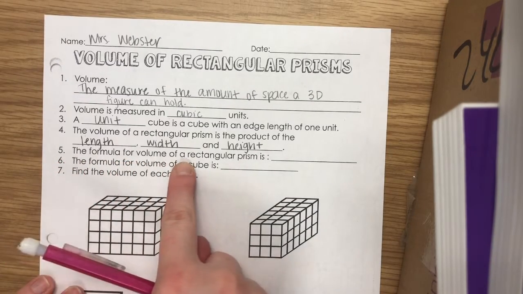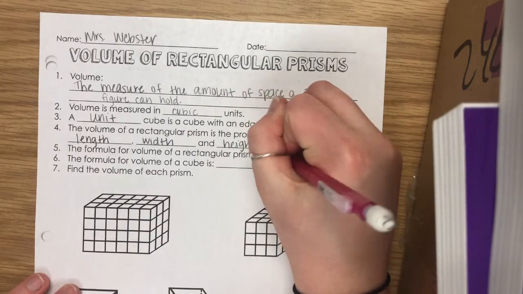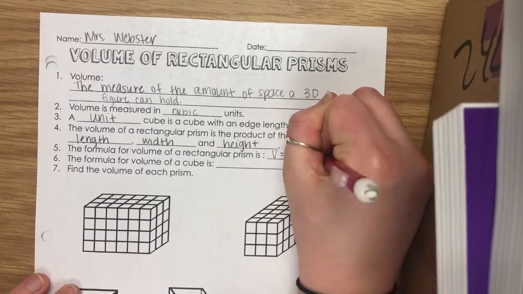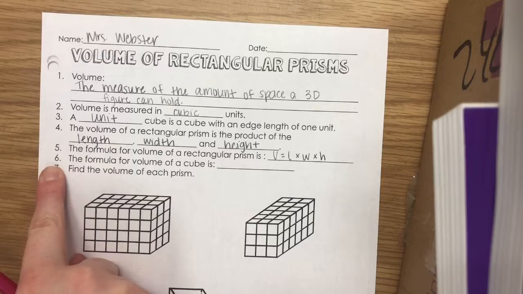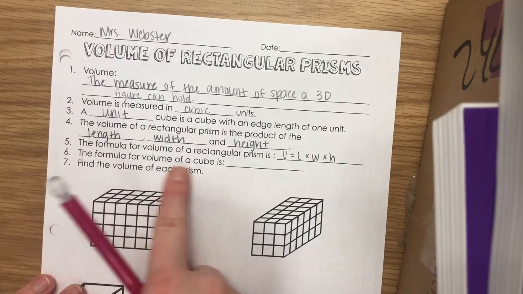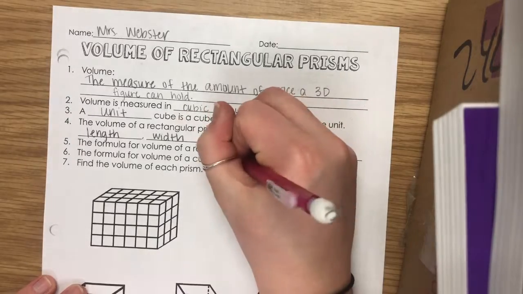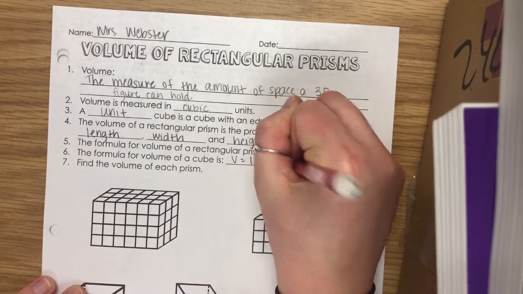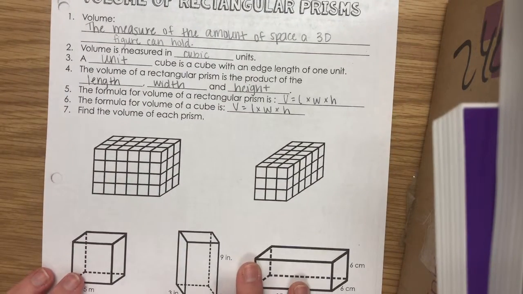Okay, so now see if you can answer number 5. The formula for volume of a rectangular prism is, if you said the volume equals length times width times height, you would be correct. And then number 6 says the formula for volume of a cube is, it's going to be the exact same. Okay, you're always going to multiply for volume, length times width times height.